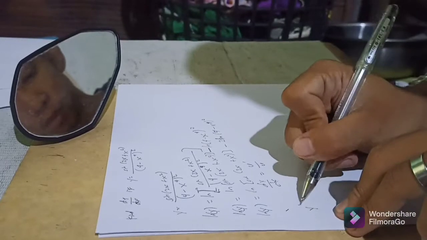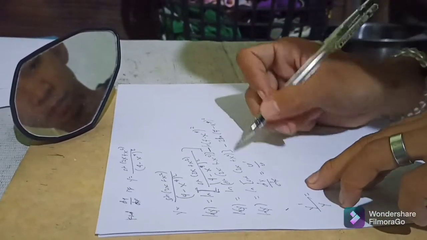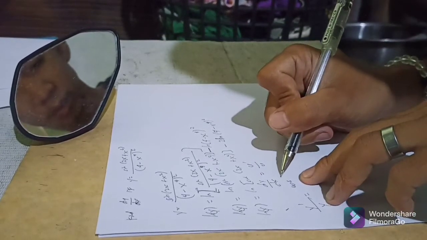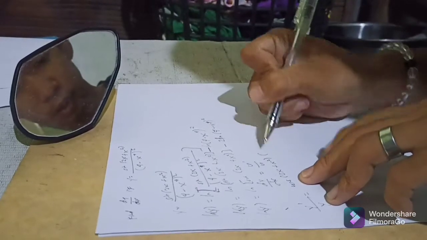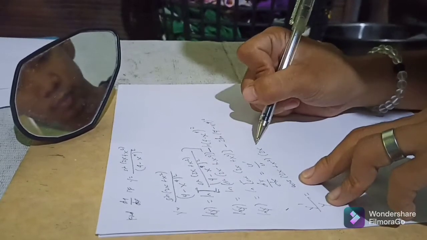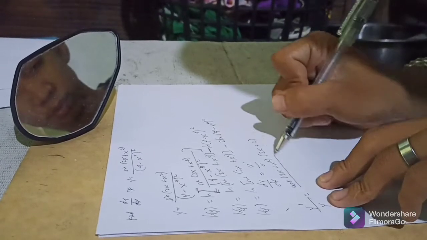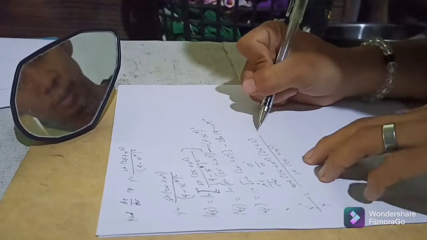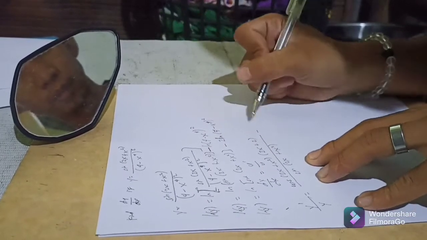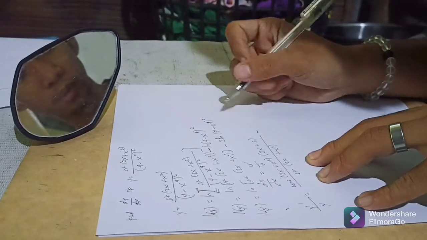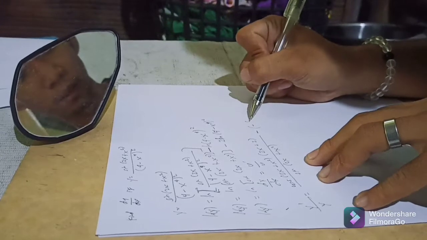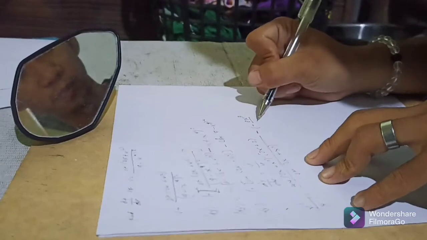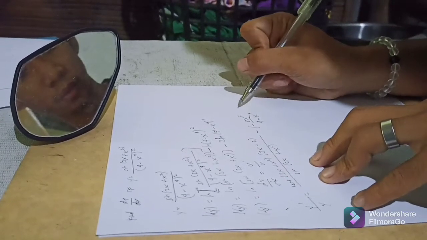So y prime over y equals cosine times 2x plus x squared, times 2x plus 2, over u, which is sine, let's copy, and minus negative 8x cubed over 4 minus x raised to 4.